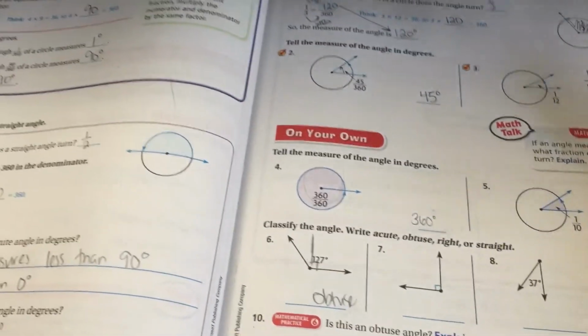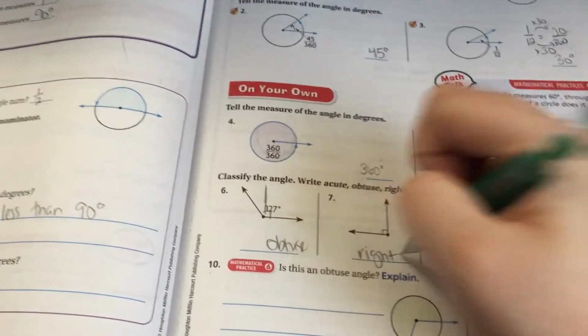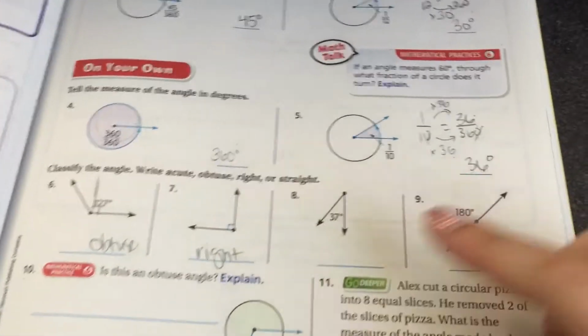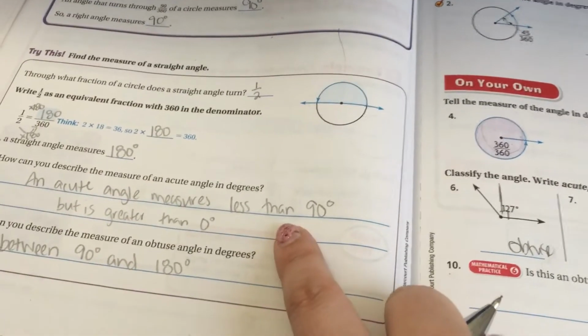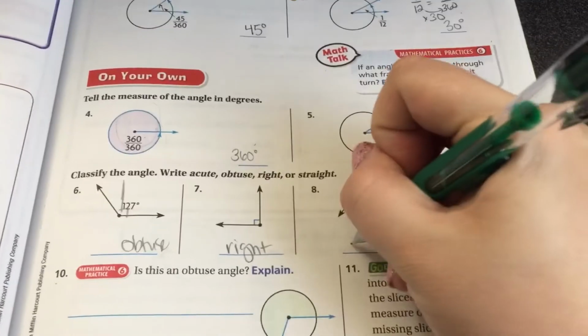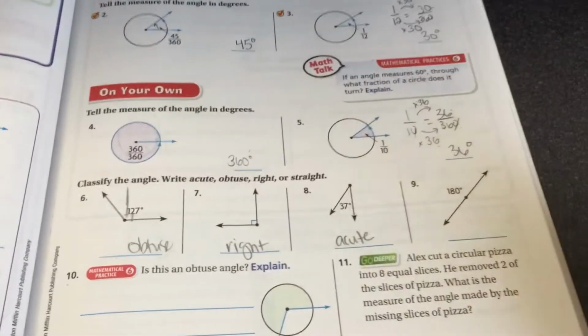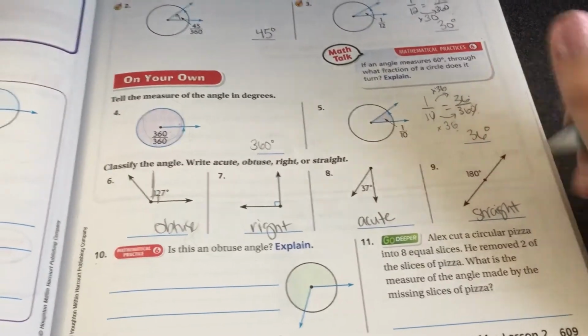This one's already marked for us, so we know that this one is a right angle. That one's easy. So this one is 37 degrees. Let's see, if we go over to the rules, it's greater than 0 but less than 90 degrees, which means it's an acute angle. And 180 degrees, we know that a straight angle is 180 degrees exactly. So that means that this one is a straight angle.